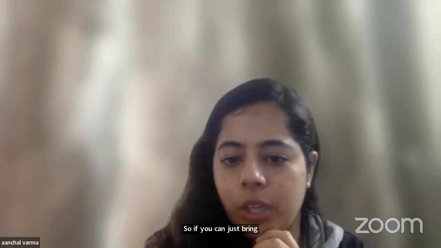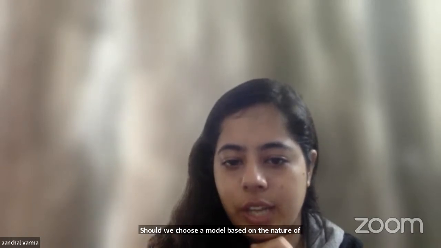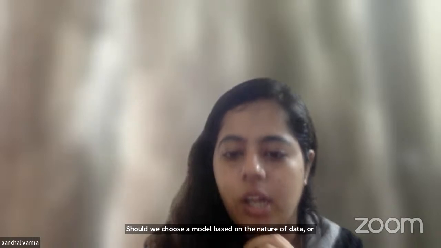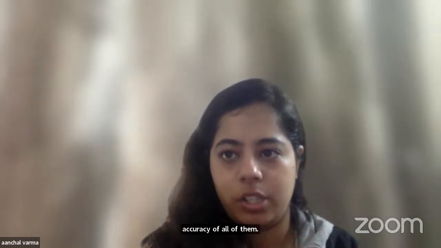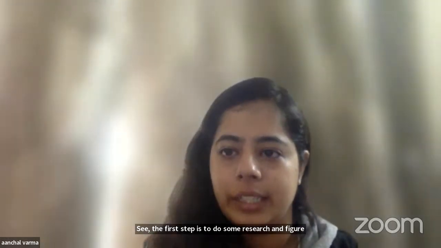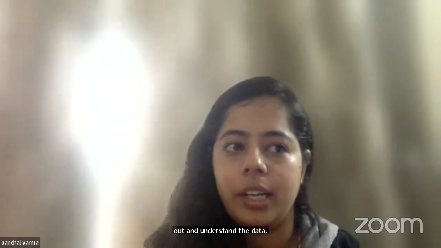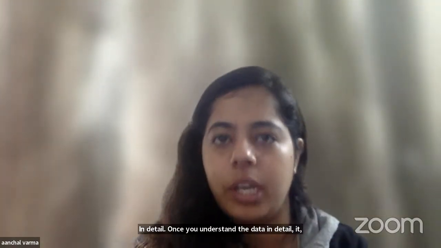Shall we choose a model based on the nature of data, or should we apply all the models and then check the accuracy of all of them? See, the first step is to do some research and understand the data in detail. Once you understand the data in detail, it will become slightly clear to you which models will work and which won't work.